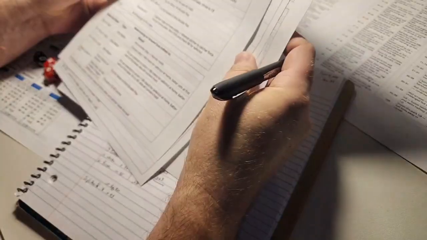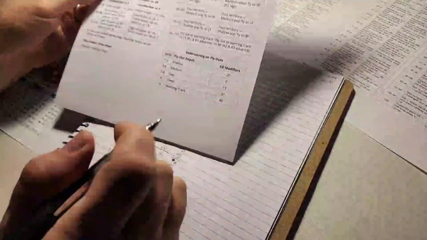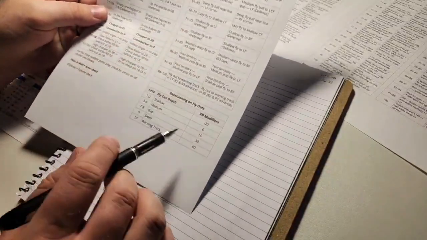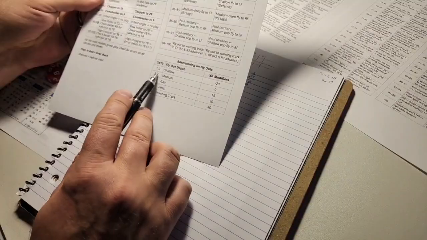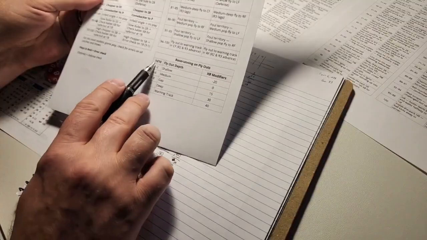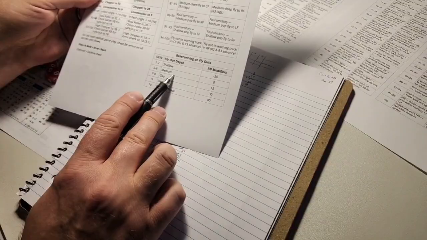Where's our fly ball adjustments? So we have these base running on flyouts. This is part of the ground out flyout charts. You look at the flyout depth, which we already know. This is for the basic game. So we already know that it's a medium depth fly ball.